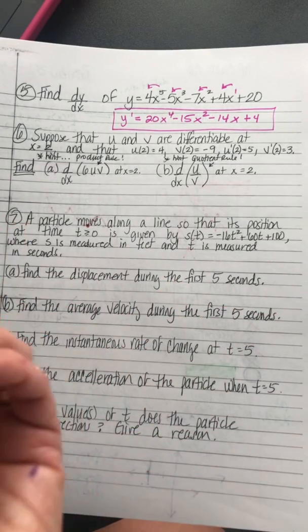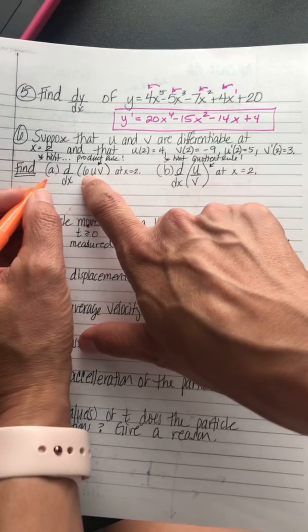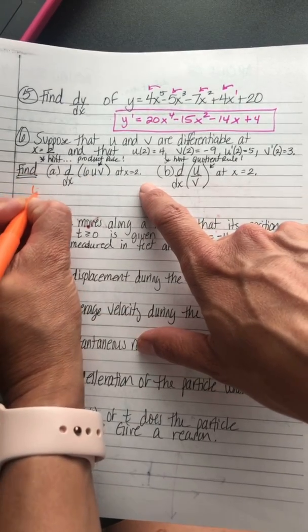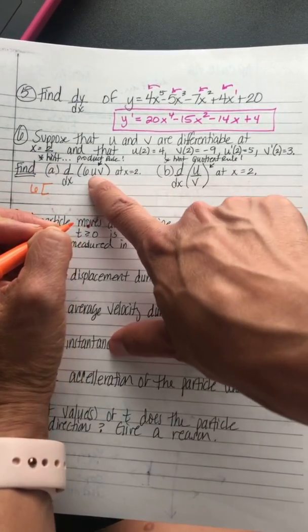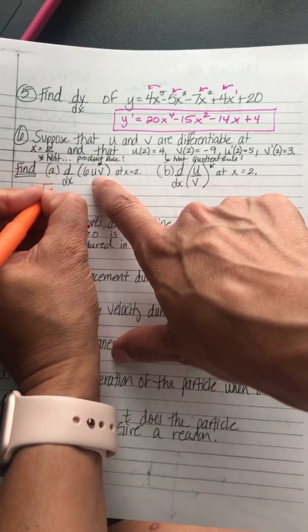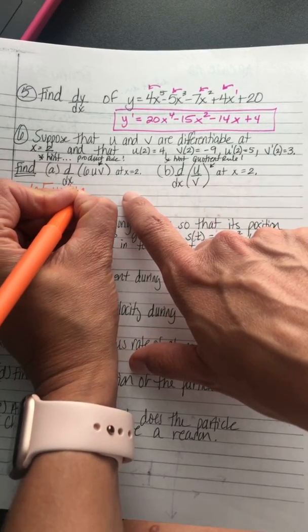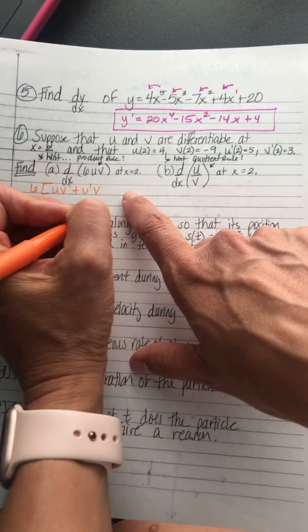Well, 6 times u times v, those are all a product. But 6 is a constant, so what we can do for this product is just put the 6 way out front and just take care of the u and the v. So using product rule, it's the first times the derivative of the second plus the derivative of the first times the second.